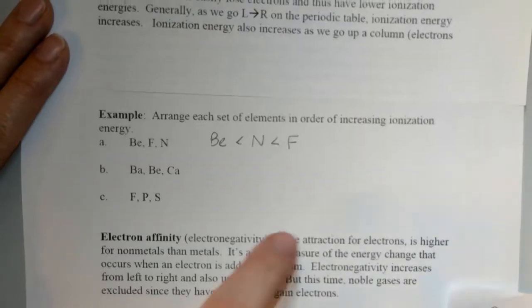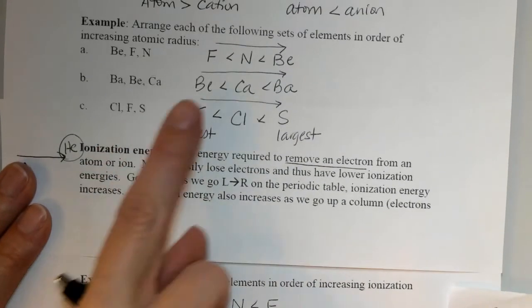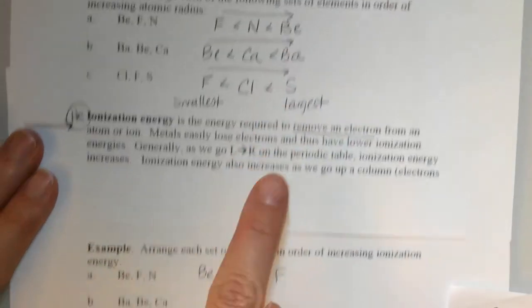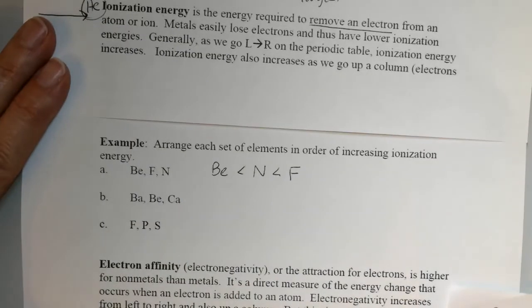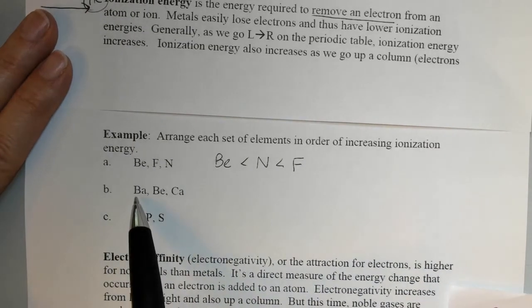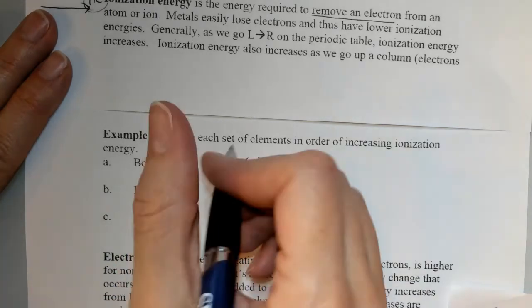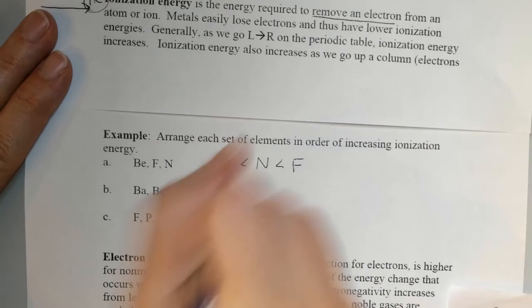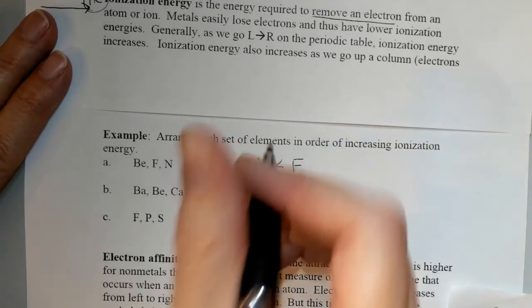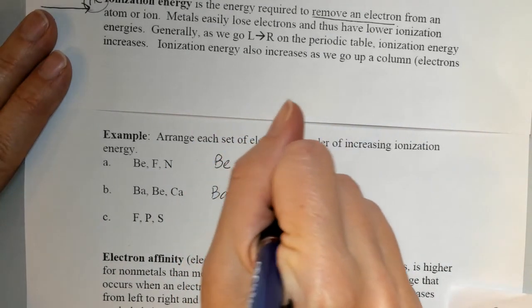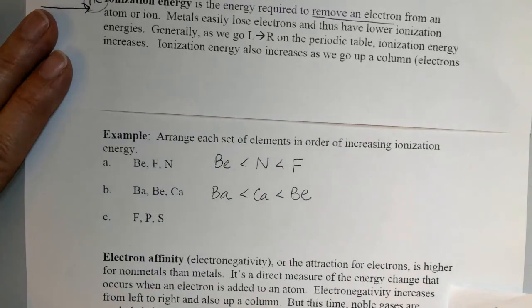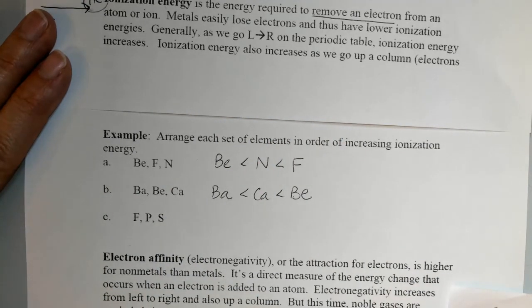All right, and if we compare that to what we did on the last example, it's the exact opposite, right? And that's what we saw. This trend is exactly the opposite. Then for the alkaline earth metals, barium, beryllium, and calcium. In barium, that electron is in the 6s shell, probably pretty easy to remove. Calcium in the middle, and then beryllium, the electron's fairly close to the nucleus in the second shell, so it's going to take more energy to remove it.